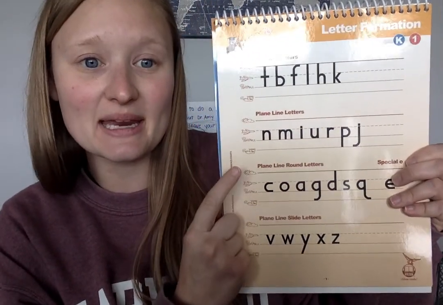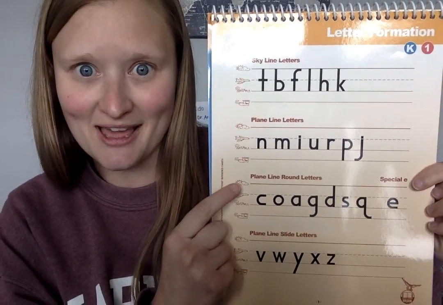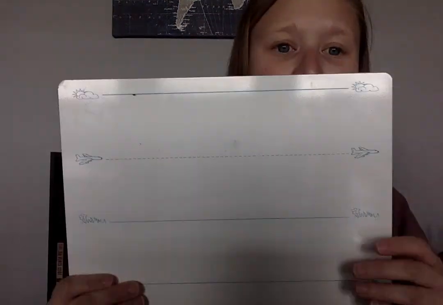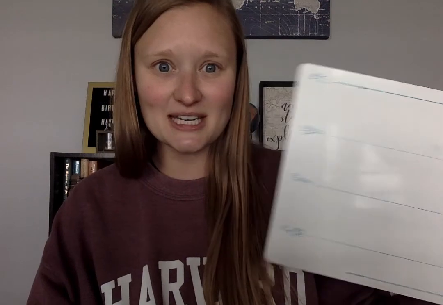Hi, everybody. Today we're going to continue practicing our letter formations. And today we're going to practice our plain line round letters. So, in your packet that you picked up on a Friday, you got a plastic pocket with a piece of paper, a copy of our foundations board. So if you take your plastic pocket and put that paper in the board, you can use the dry erase marker to practice writing, just like I do with my foundations board.